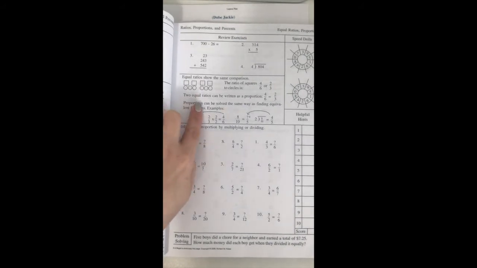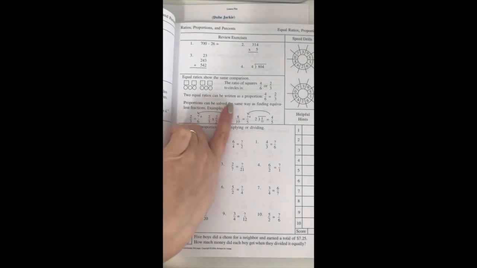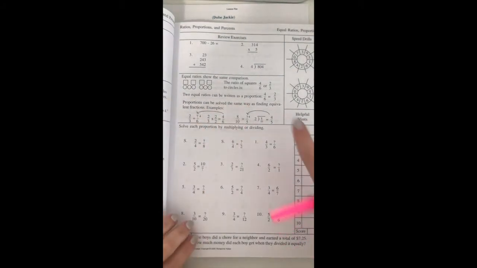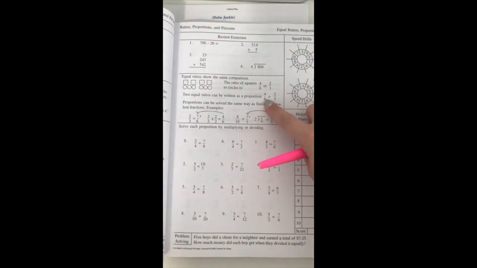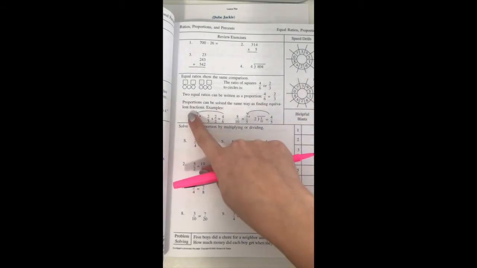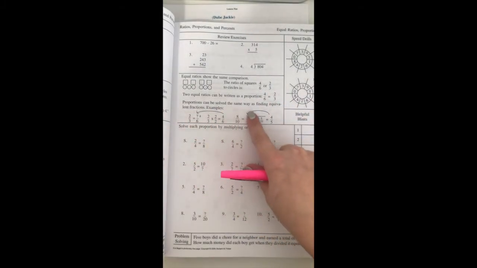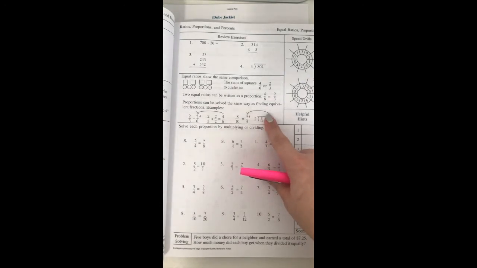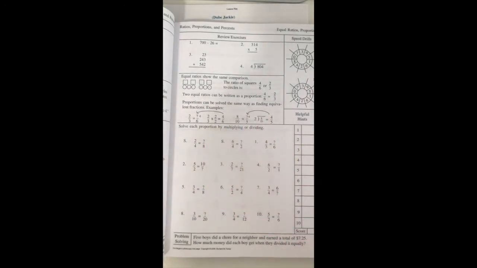2 equal ratios can be written as a proportion. What that means is you can have 4/6, like for every 4 squares there are 6 circles, or you can write it for every 2 squares there are 3 circles. Proportions can be solved the same way as finding equivalent fractions.